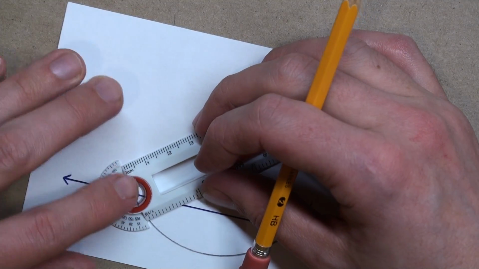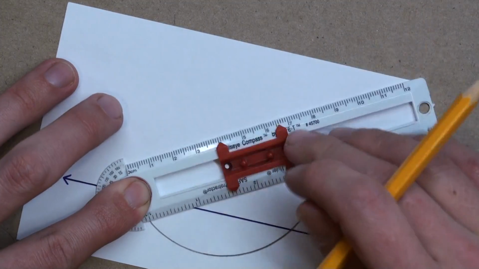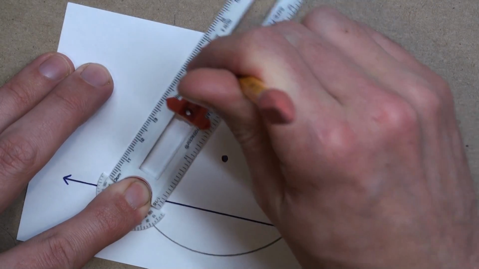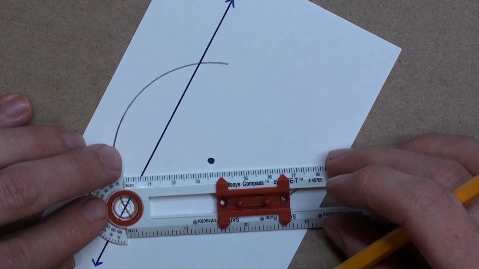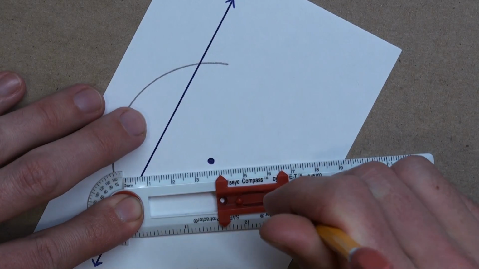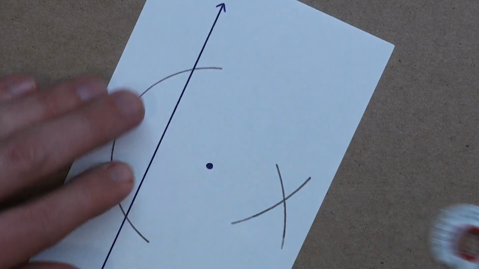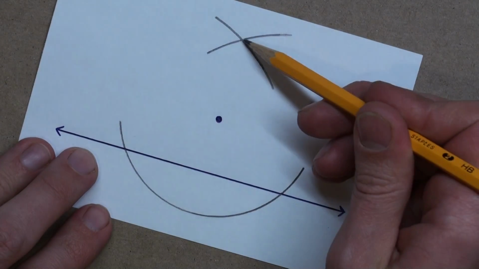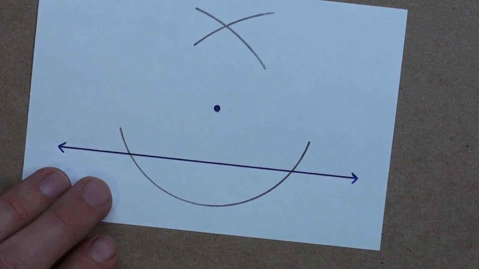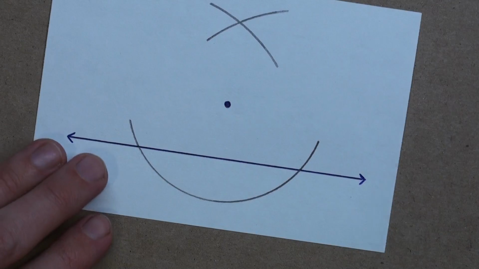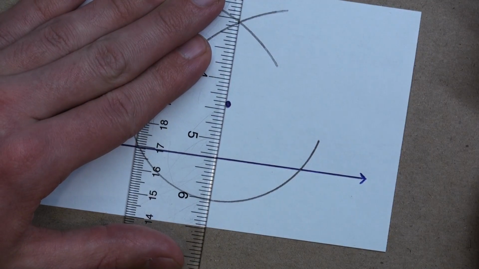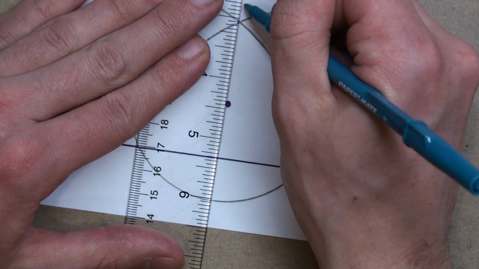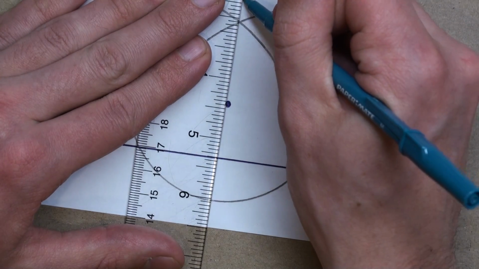Now I go onto that intersection, and I make an arc out there somewhere, and I just use the same distance on the other side and make the same type of arc. Just make sure they cross, and now I go through this point and this point. And this gets done in pen. This is my line, my perpendicular line.